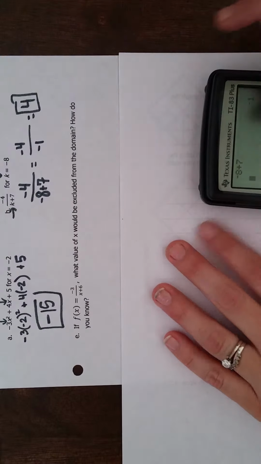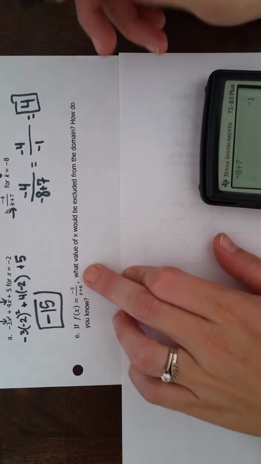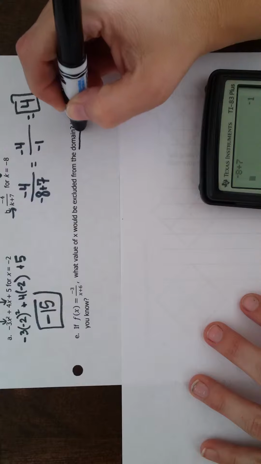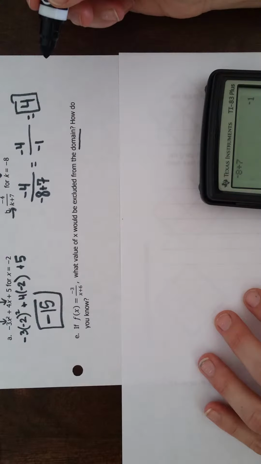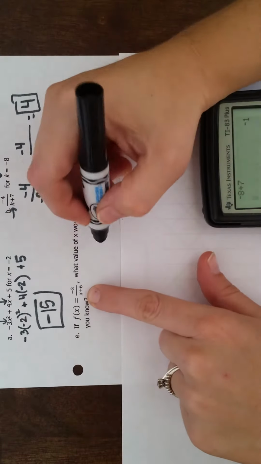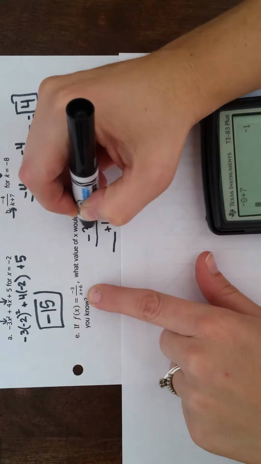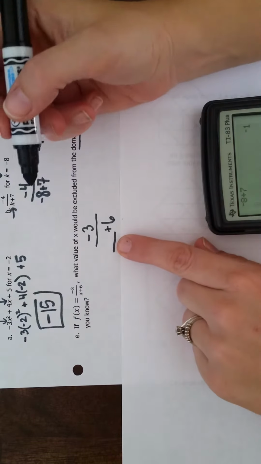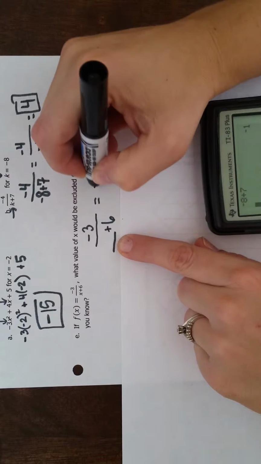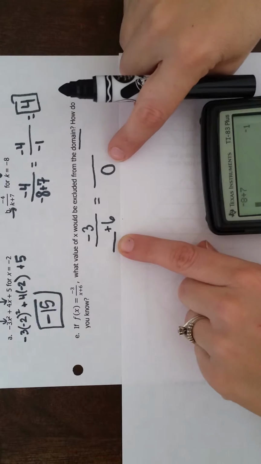Last one. If f of x equals -3 divided by x plus 6, what value of x would be excluded from the domain? The domain is the x values. So it's asking us what x does not work when we plug it into the bottom. So we want to know what number are we going to plug in for x that is not going to give us an answer. And the only time that we do not get an answer is if there is a 0 on the bottom of the fraction.